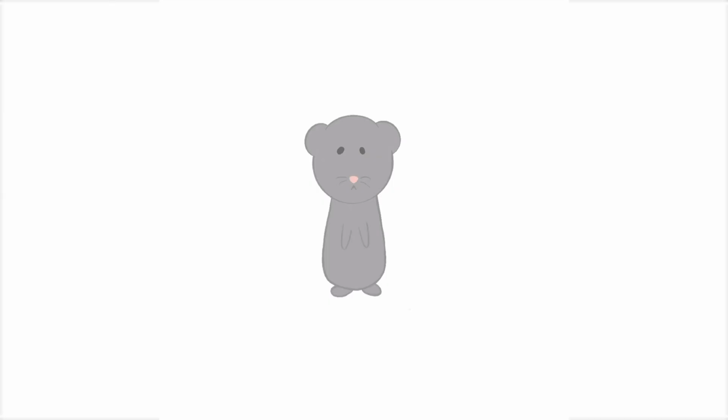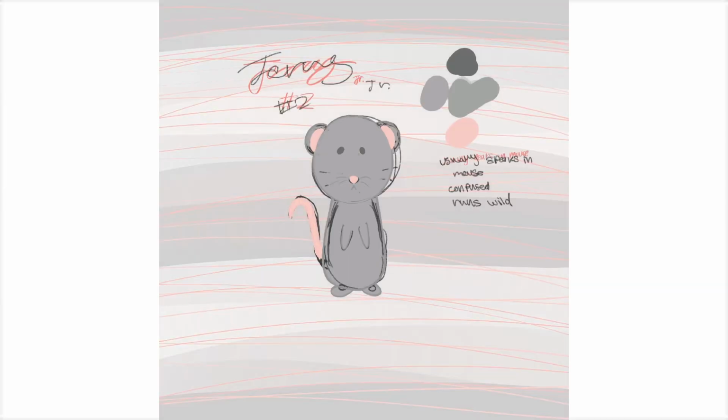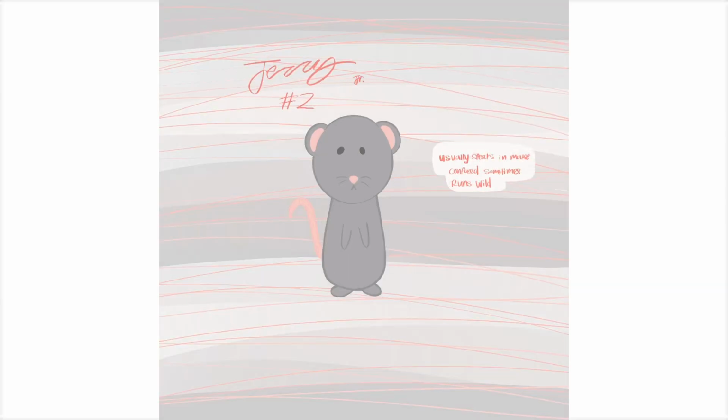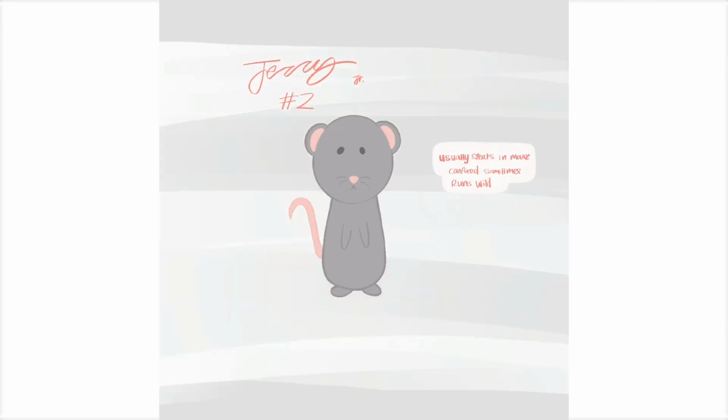I really like the way the mouse turned out too, because he's really cute and fun to draw, and he's just little and petite. And I love the gray and pink together. I think it looks really good. He doesn't have much of a personality here. It's kind of small, and I added little hearts in the background, which I think looks so cute.